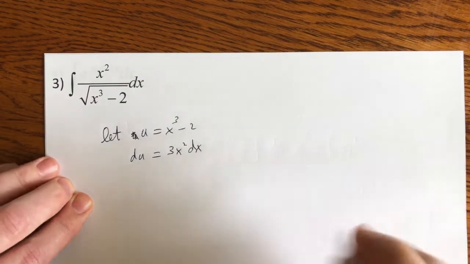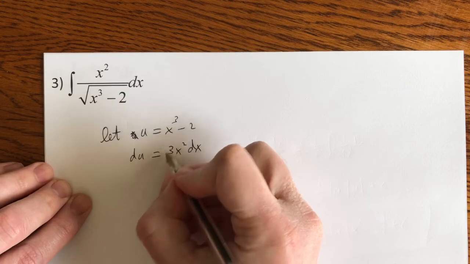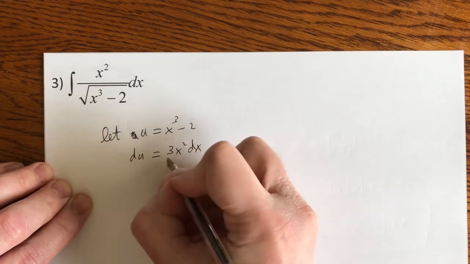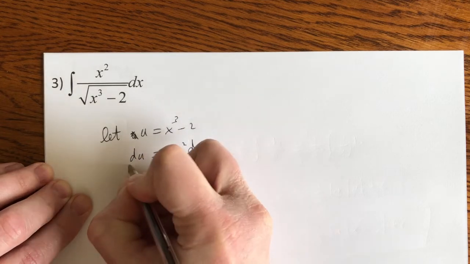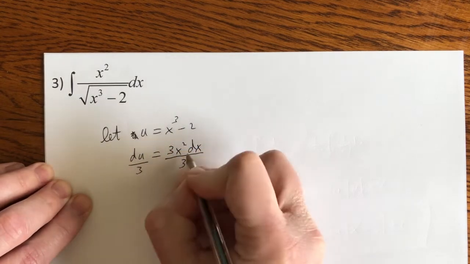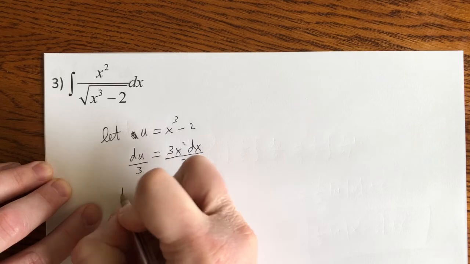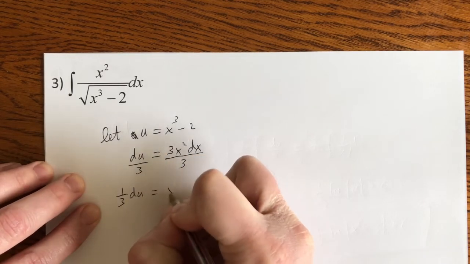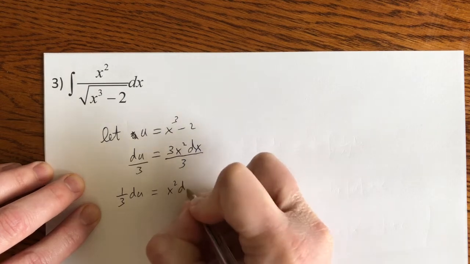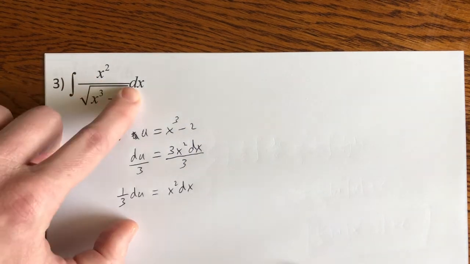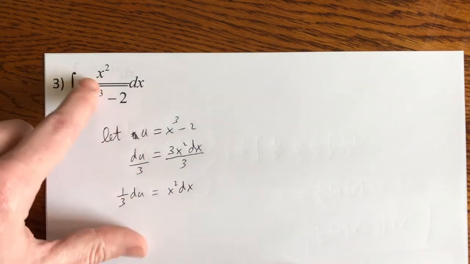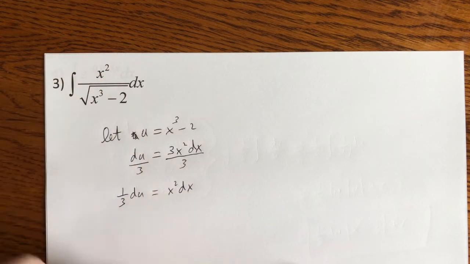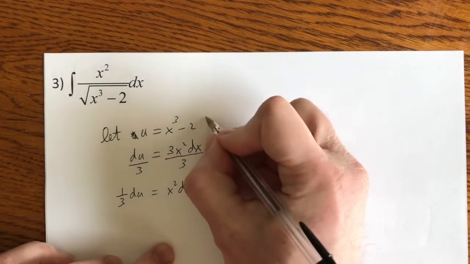Here again, we have a situation where we don't want this 3 to be our coefficient of x squared dx. So we get rid of it by dividing both sides of this equation by 3. And again, this means the same as 1/3 times du equaling x squared dx. So this is very similar to our previous example. We now have what we want in this equation based on what we had in our original integral. All right, so let's rewrite this thing.